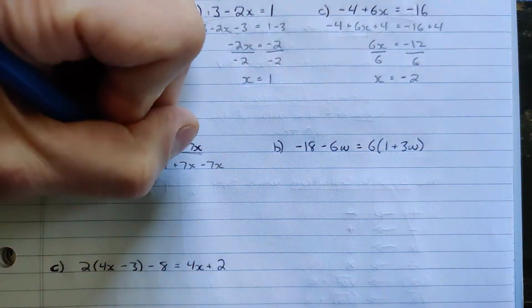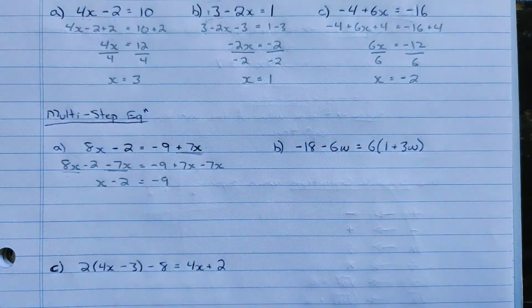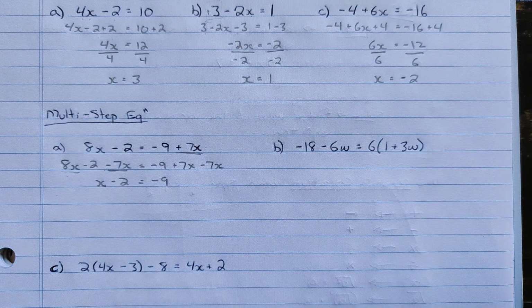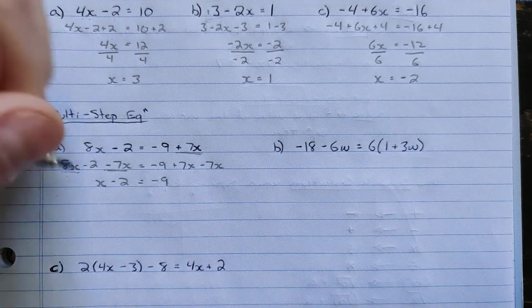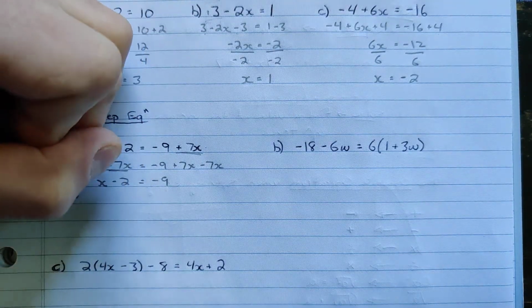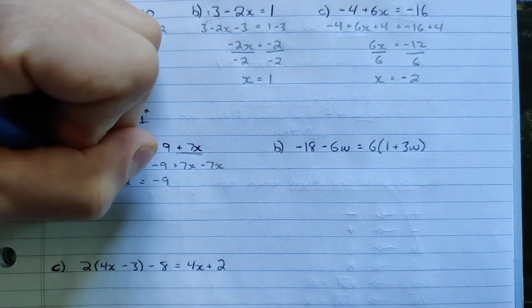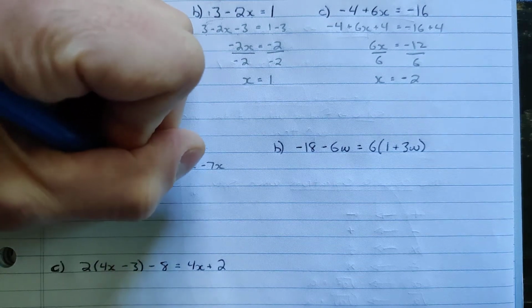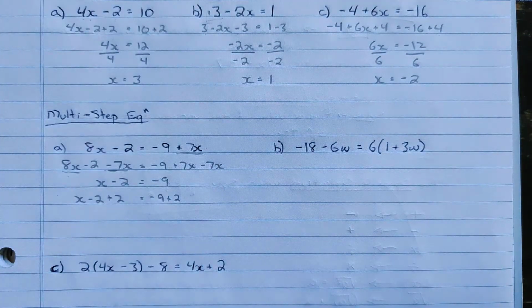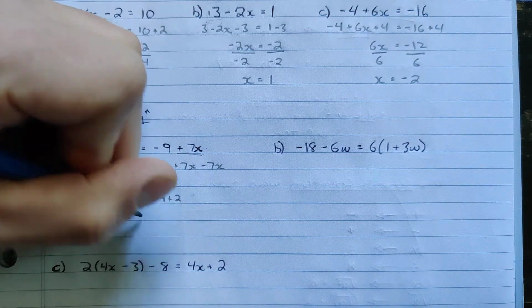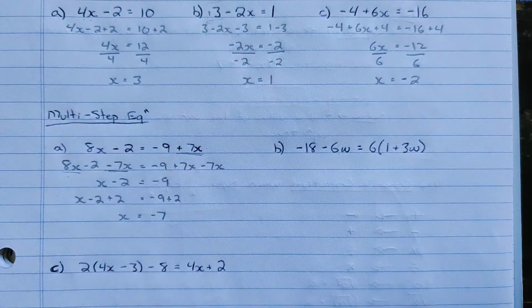And so we can just ignore it. And we have minus 9. Now we're back to a one-step equation. In this case, we will add 2 to both sides. And that will get us our final result of minus 7.